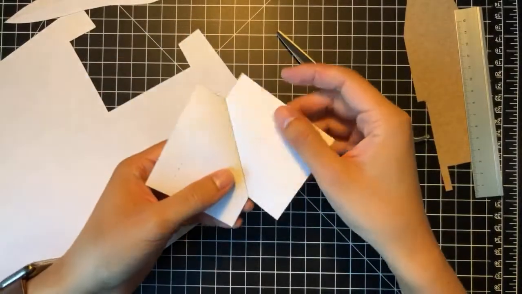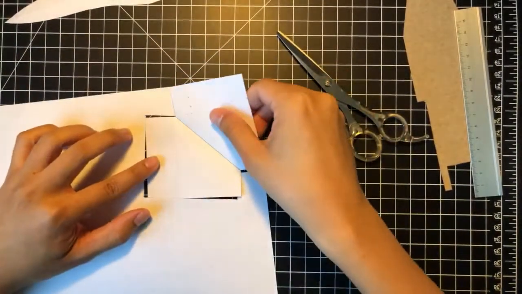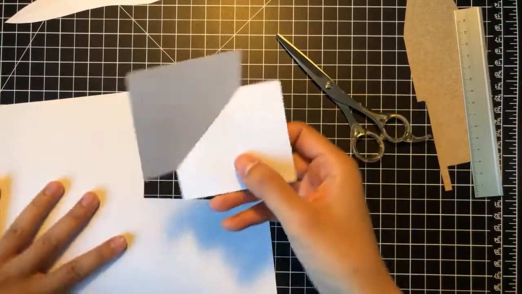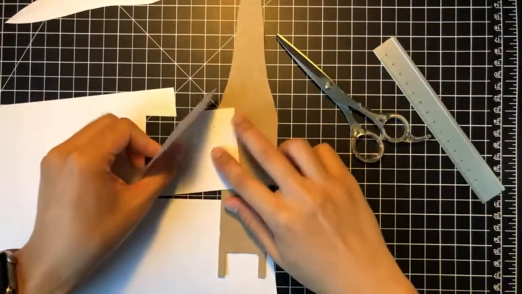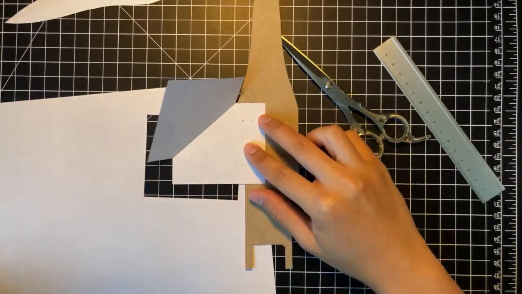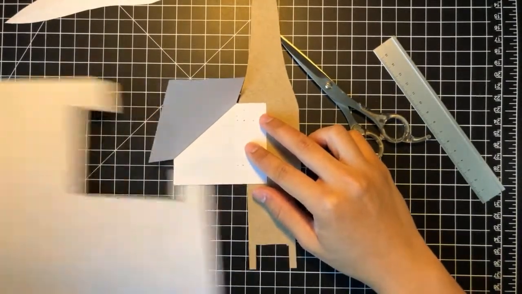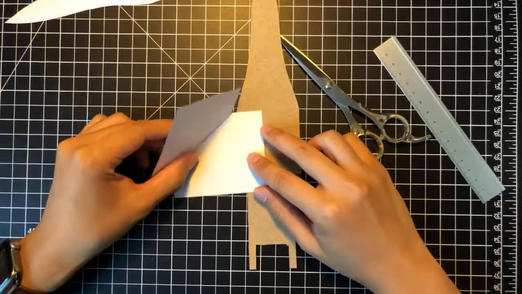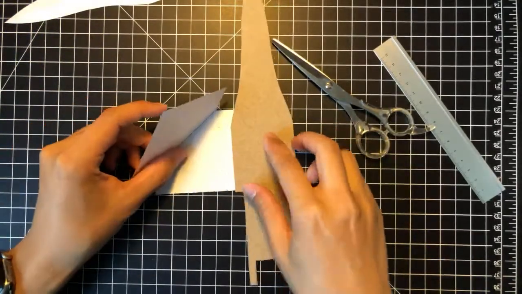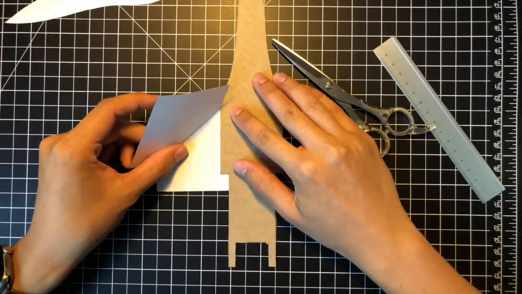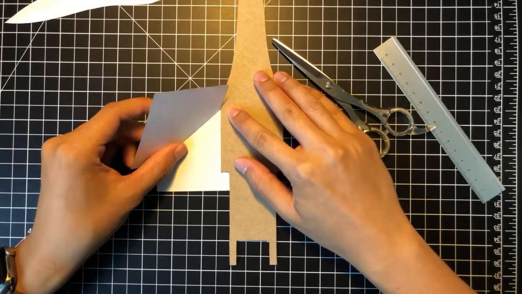I believe this is what we had. So this is the wing. It goes like that. It's gonna fit like that. So there we go. Clean that up.